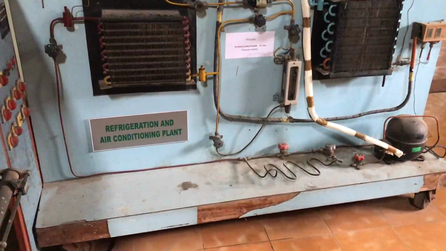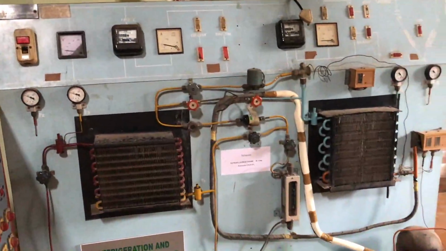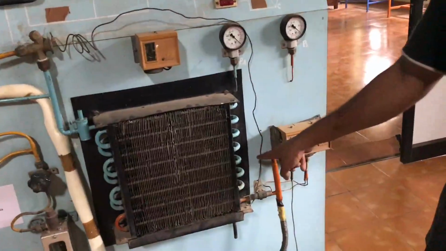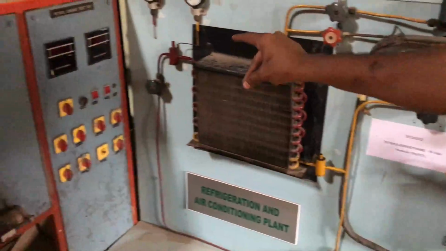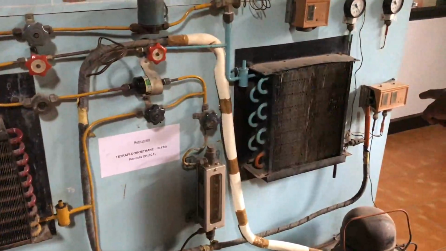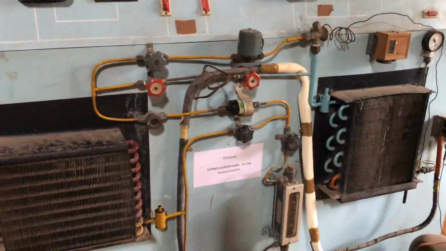From the p-h diagram we can obtain the enthalpies at states 1, 2, 3, 4. Before entering the compressor we have state 1, and after the compressor we have state 2. So if we have the enthalpy at 1 and at 2, then H2 minus H1 will give us the work.